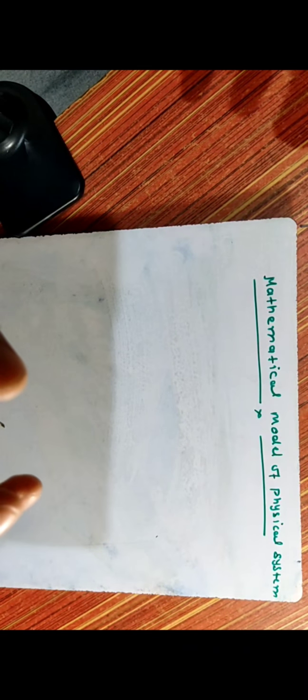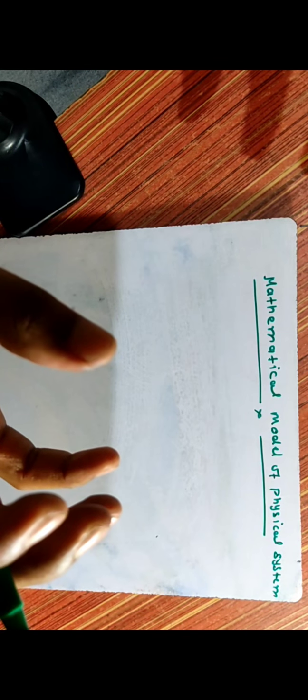A physical system is a system in which physical objects are connected to perform an objective. The idealized physical system is called a physical model.